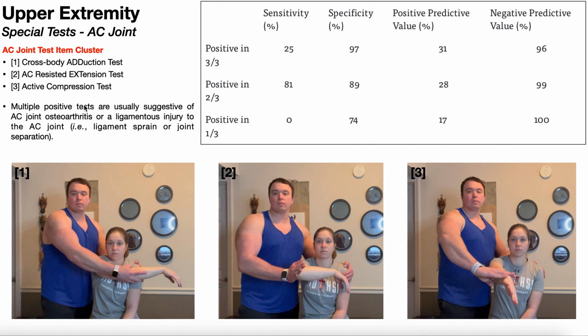Now, speaking of positive tests, each one of these three special tests that we're going to look at in just a minute has an individual sensitivity and an individual specificity. However, if we consider the entire test item cluster, there is a pooled sensitivity and a pooled specificity based on how many of the three tests are positive. If any one of the three tests is positive, so 1 out of 3, the sensitivity is actually 0, it's terrible, and the specificity is not very good, it's 74%.